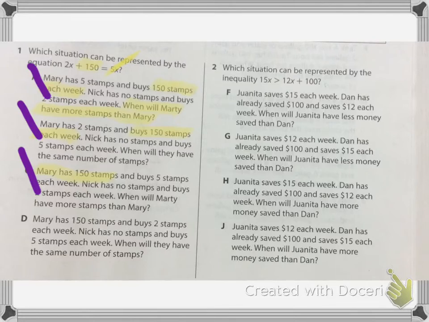So I'm pretty sure D is my answer, but let's look at it and make sure that it all goes together. So Mary has 150 stamps. Oopsie. We have 150 stamps, and we buy 2 stamps each week. So that does represent my equation. So I have 150 stamps, and I'm going to buy 2 stamps each week. And means add, remember. And each week is the 2 stamps each week. Each week is my variable.